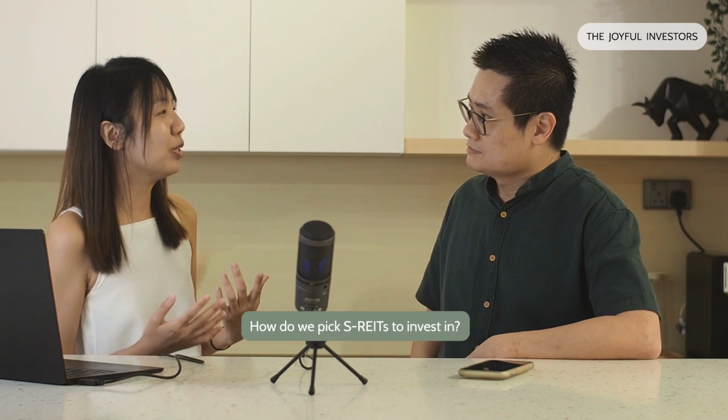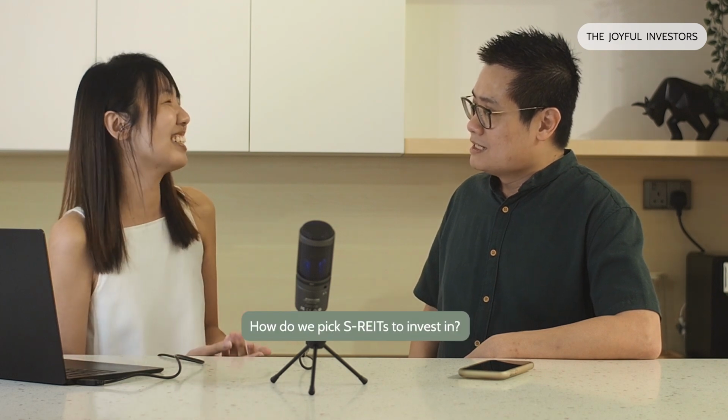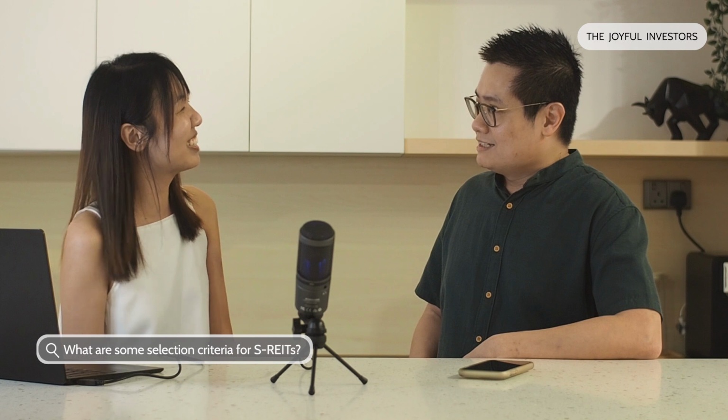Sure. So now that we have spoken about what exactly Singapore REITs are, and also the benefits and some of the limitations that we should take note of, I think the next thing on investors' minds would be, how do we go about picking the REITs to invest in? So Jun Yuan, what are some of the areas that you look out for?